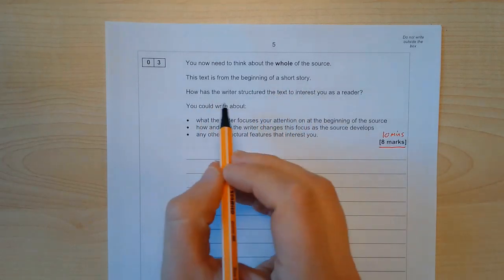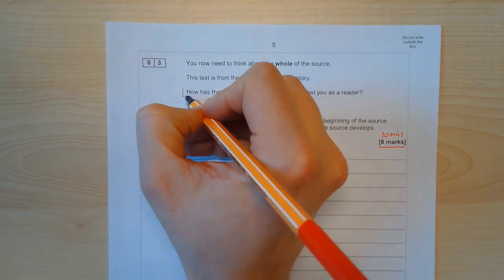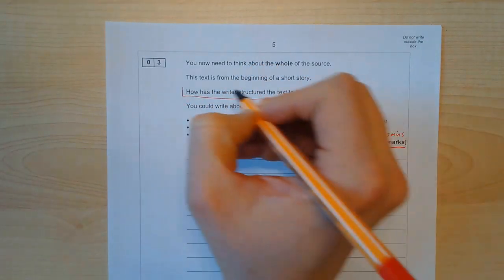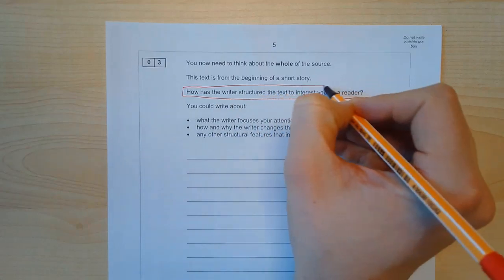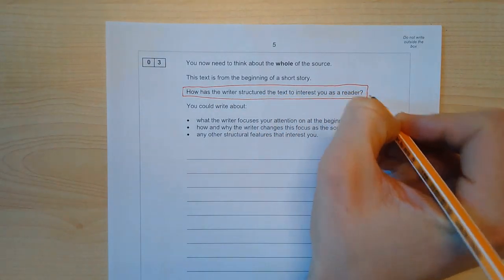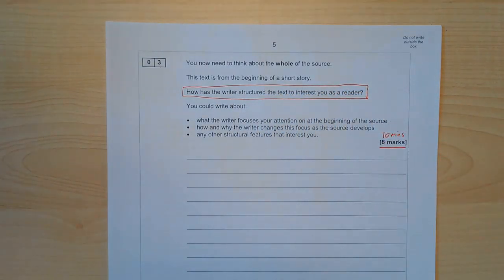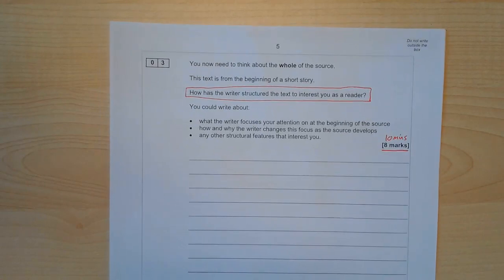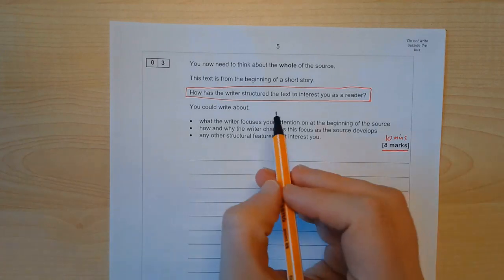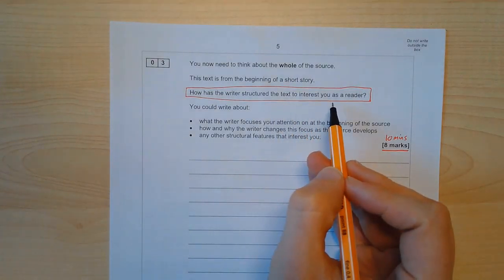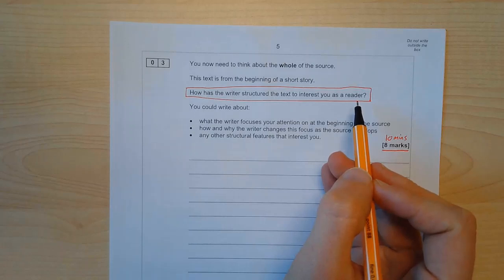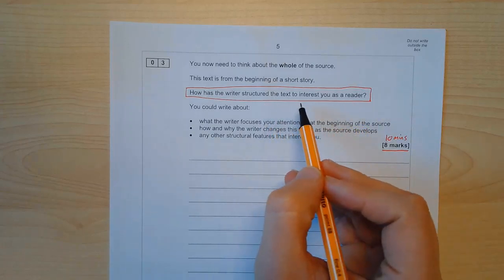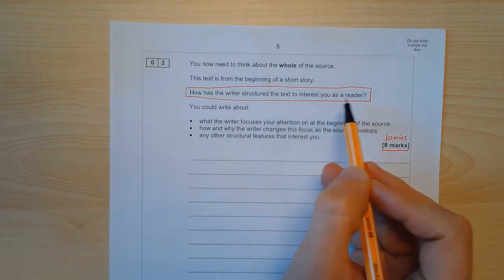And the question will always say, how has the writer structured the text to interest you as a reader? Now, what that question actually means is, what's the writer done to make the reader interested? We're not really interested in your personal opinion. It doesn't say, do you like this source and why do you like it or not like it? It is asking you, what has this writer done to make it interesting to you as a reader?